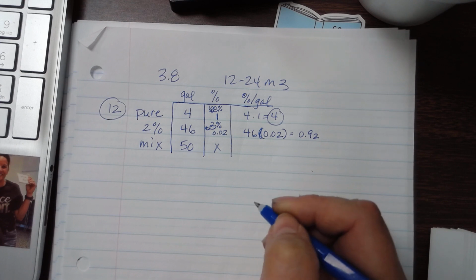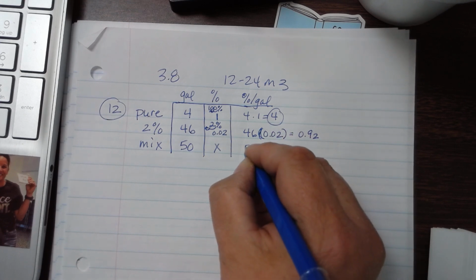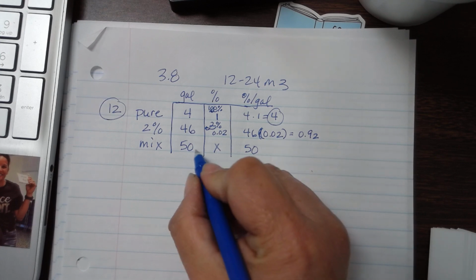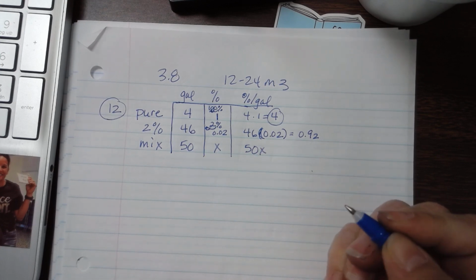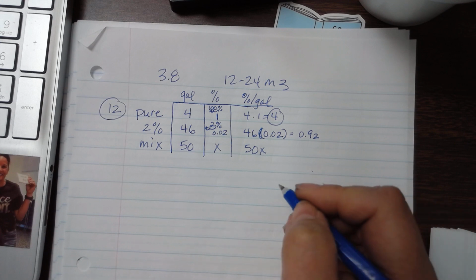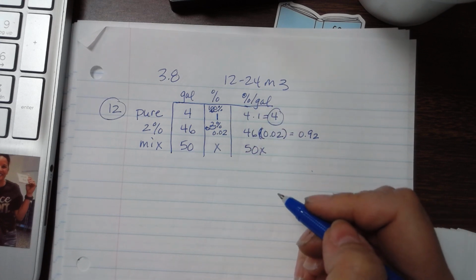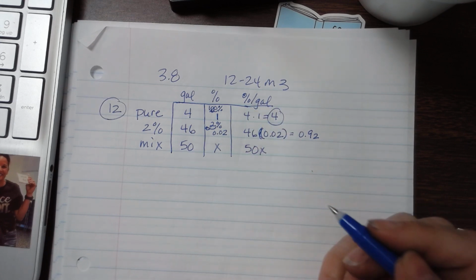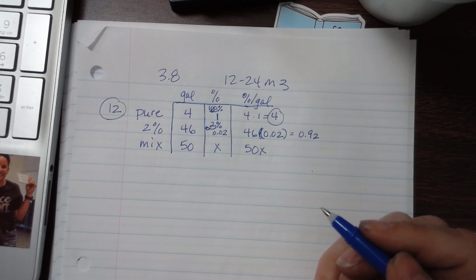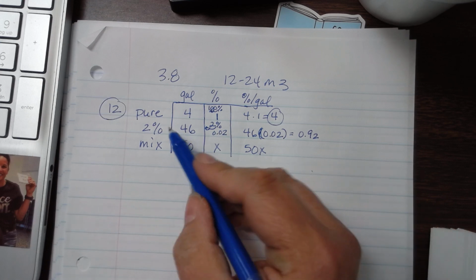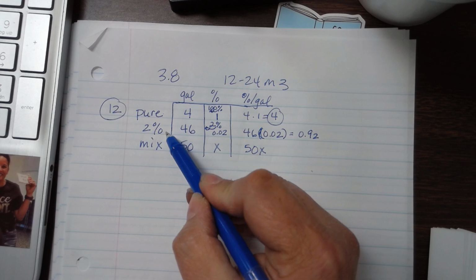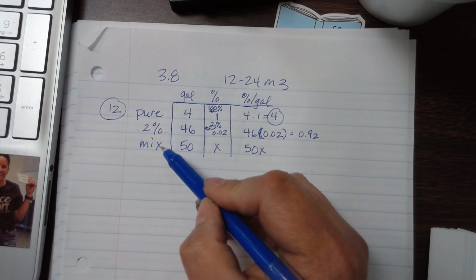We don't know, but what we will know is that when we take that percentage times the 50 gallons, it's going to give us how much of the gallons is actually ethanol. So we have taken the pure and the 2% and we've mixed them all together to make the mix.